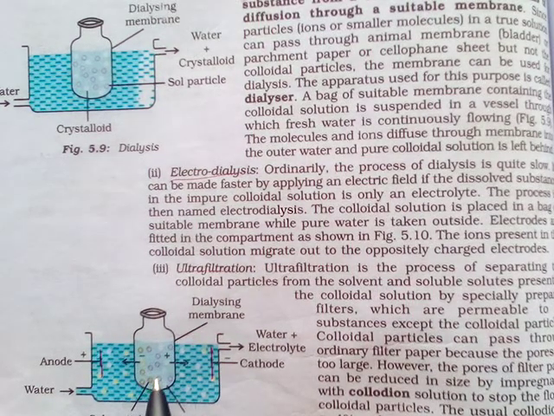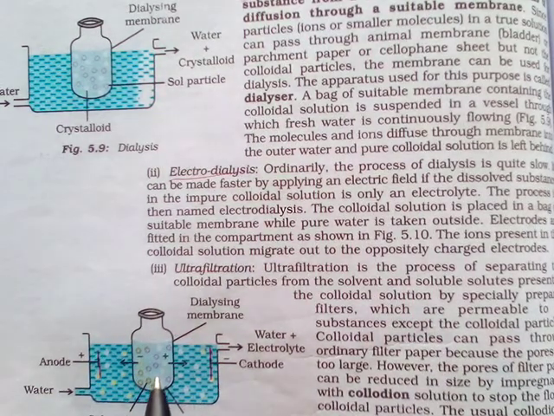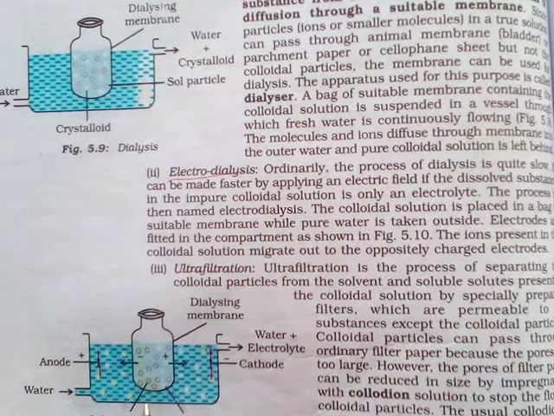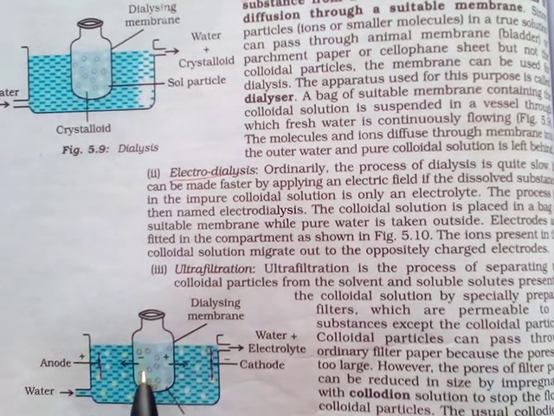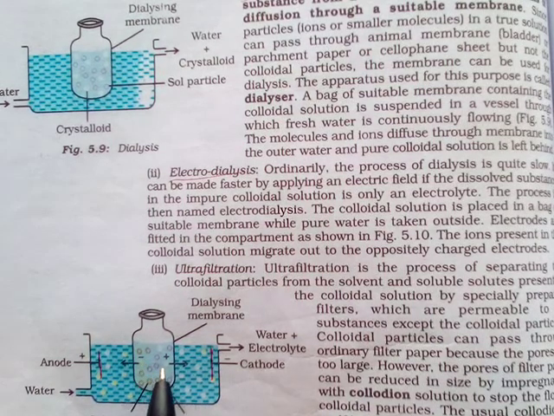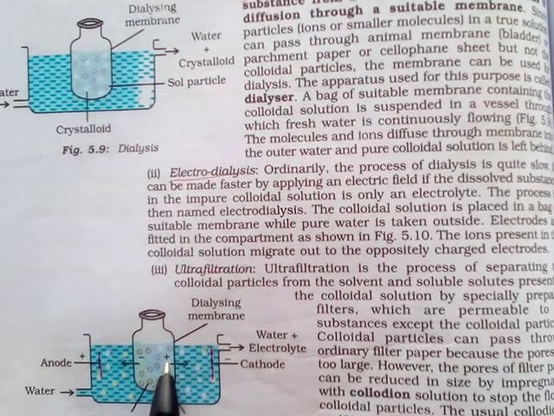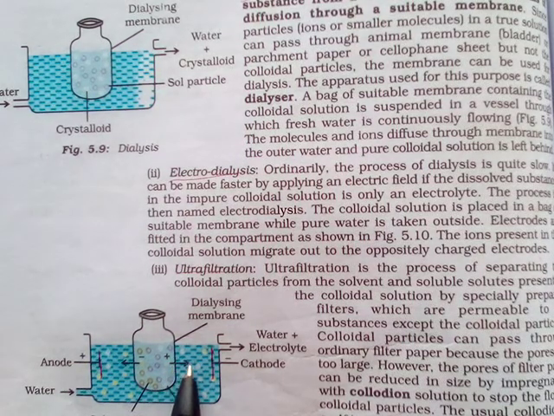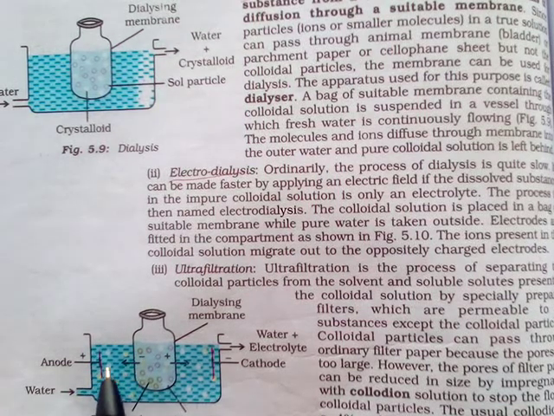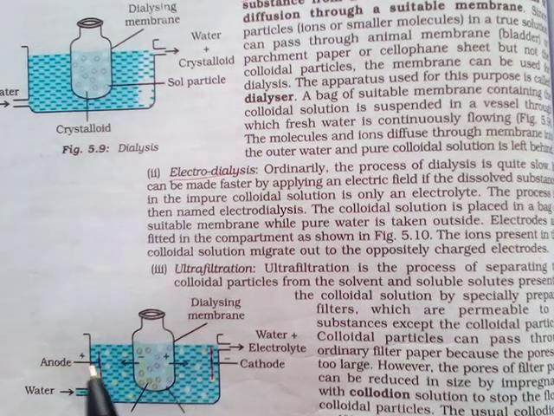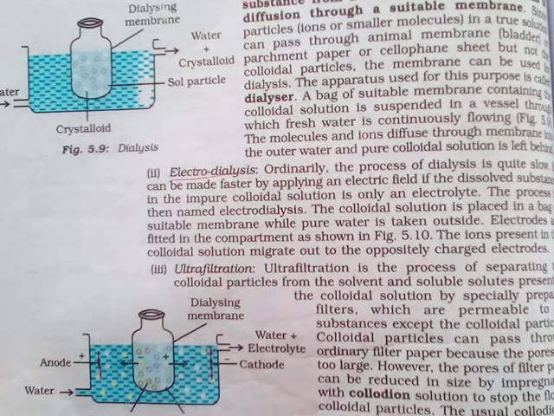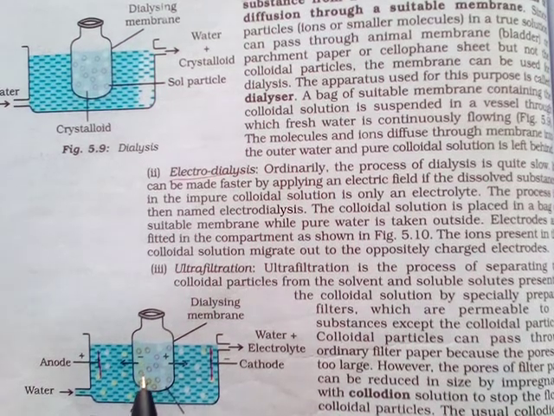We know that colloidal particles are always charged particles. The impurity, the electrolyte, may have both positive and negative ions. These impure electrolytes get passed through the semipermeable membrane. Positive ions will move towards the cathode, negative ions will move towards the anode. In this way, the dialysis will be fastened. This is known as electrodialysis.